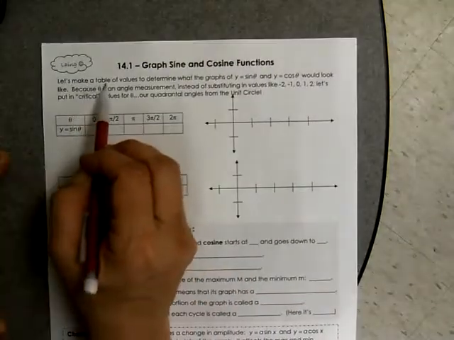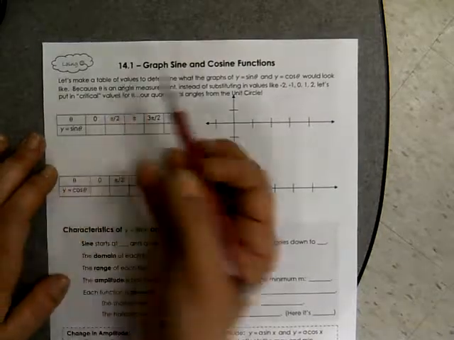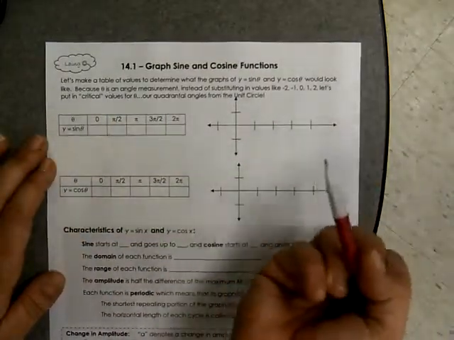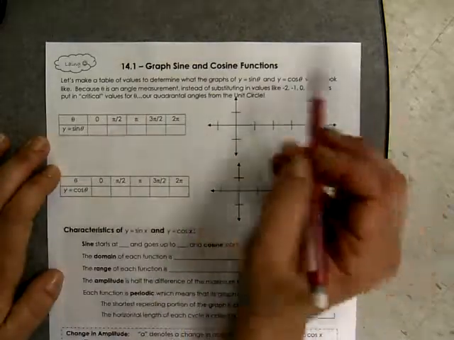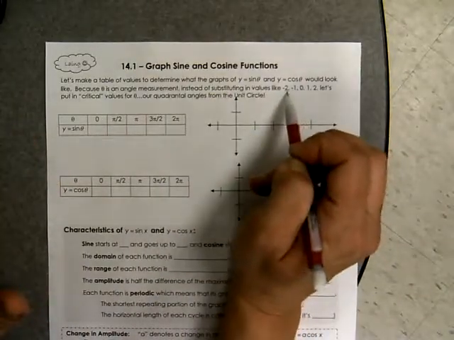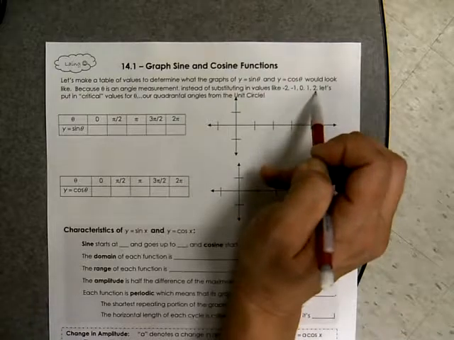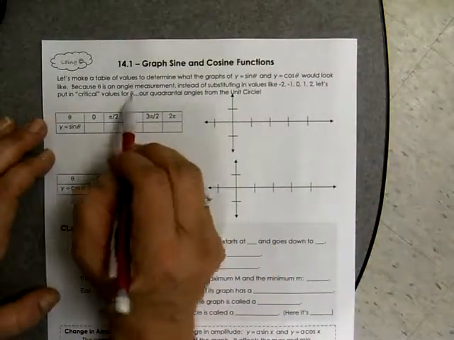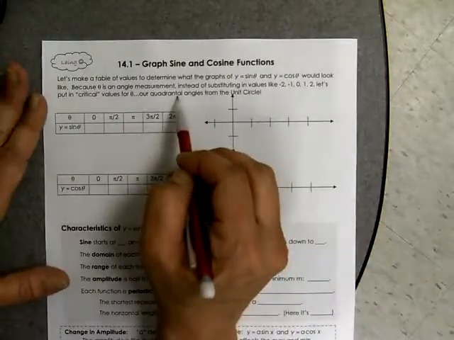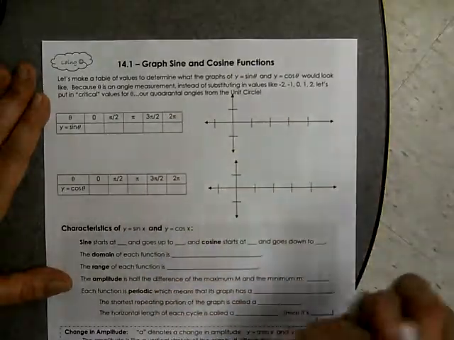So like we usually do, let's make a table of values to see what the shape of the graph is. Now, the thing is that theta is an angle measurement. So instead of substituting in values like -2, -1, 0, 1, and 2, let's put in critical values for theta. Those are maybe quadrantal angles from the unit circle, which would be really easy to do.